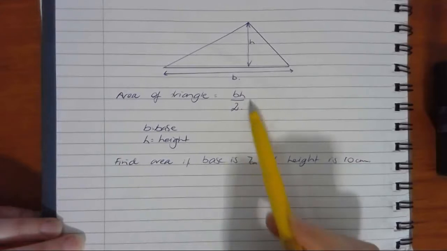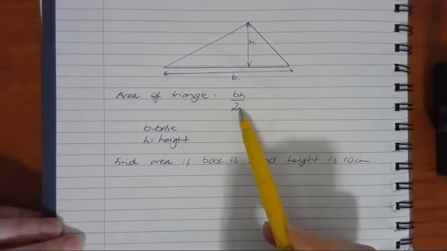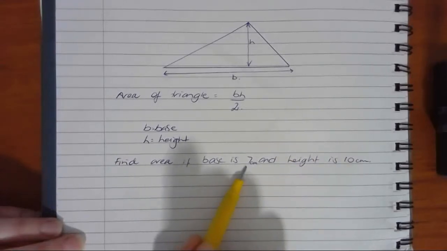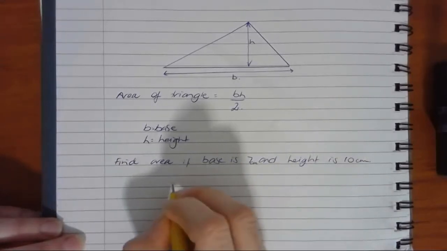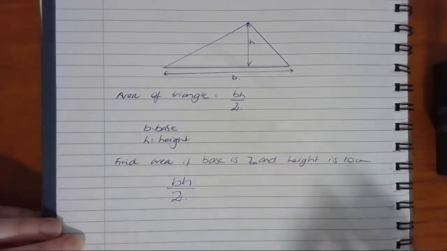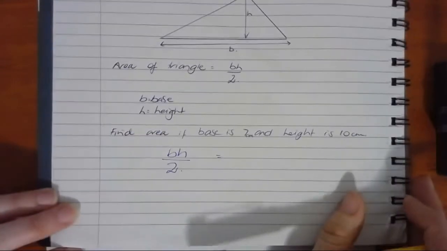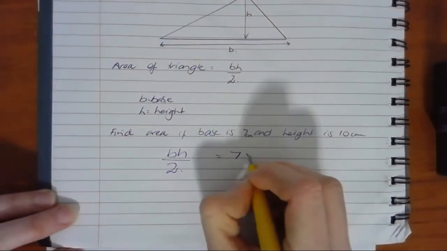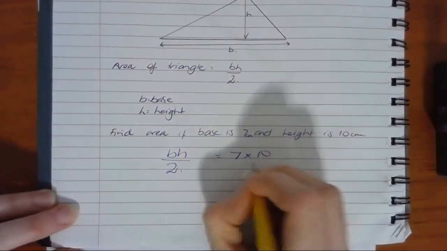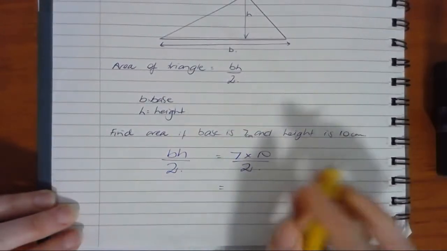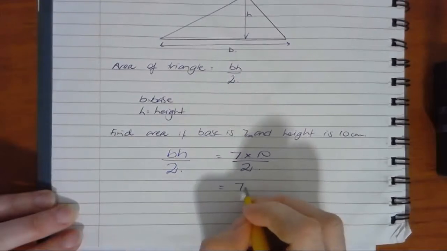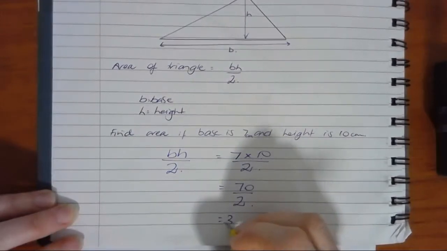So this formula that we've got up here works for any kind of triangle, but depending on what the B and H equals would be your answer to what area is for any particular triangle. So this one has a base of 7 centimeters and a height of 10. So I'm going to rewrite my formula, BH over 2, okay? And then, like we always do, we're going to have every step really clearly set out. So B is 7 times H, which is 10, divided by 2. Okay, 7 times 10 divided by 2 equals 35.